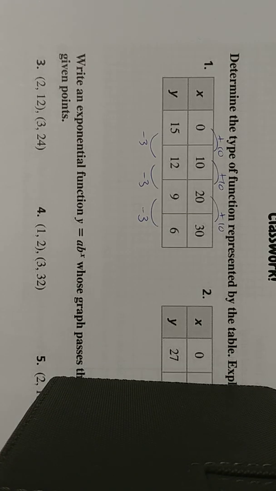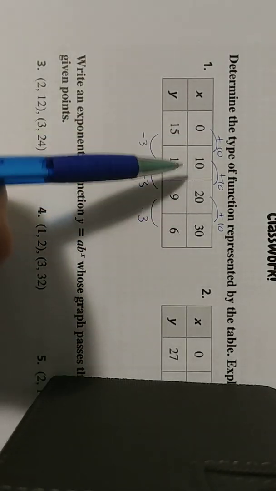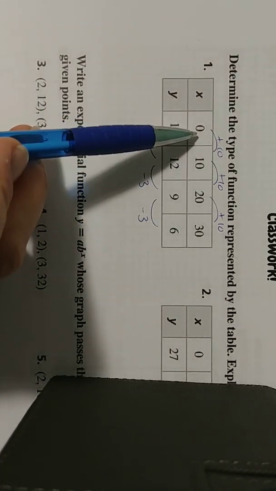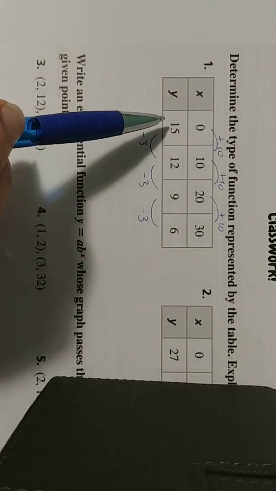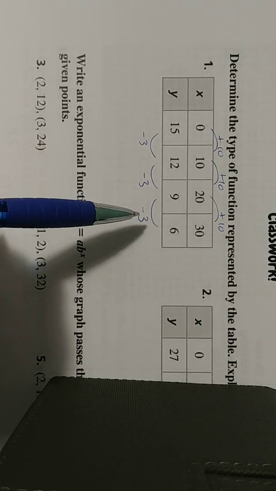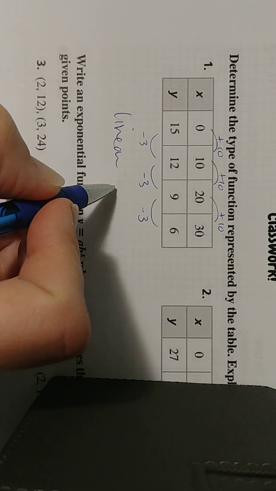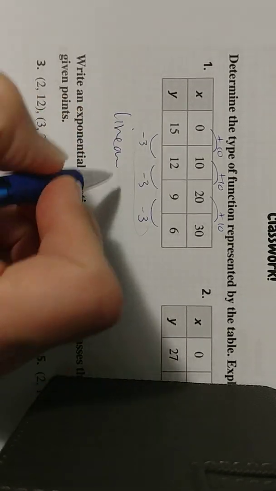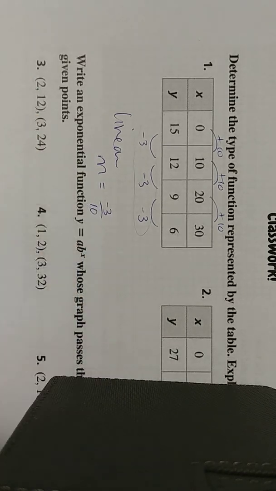Hey guys, this section is the 6.7 classwork assignment, and I just went ahead and started right away with determining the type of function which is represented by this table. As you can see, the x values increase steadily by 10, so plus 10, plus 10, plus 10, and the y values decrease steadily by 3. So that is a linear function because it has a constant first difference, which I can say, or I can just recognize that. Linear functions have a constant slope, and in this case, it's negative 3 over 10.